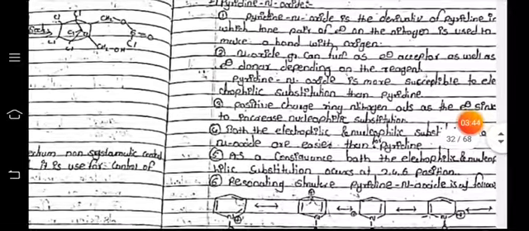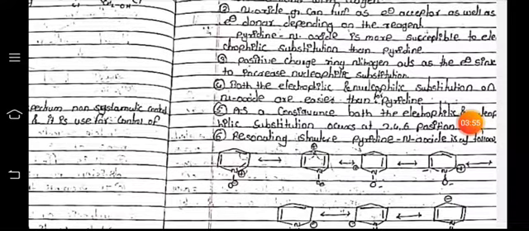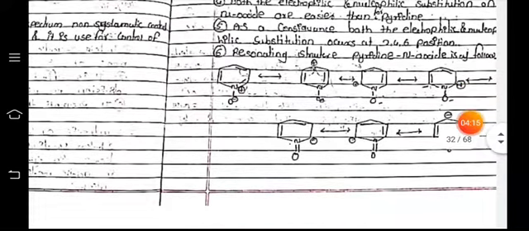The pyridine oxide group can function as an electron acceptor as well as an electron donor depending on the reagents. Pyridine oxide is more susceptible to electrophilic substitutions than pyridine. The positively charged ring nitrogen acts as an electron sink to increase nucleophilic substitutions. Both electrophilic and nucleophilic substitutions on N-oxides are easier than for pyridines. As a consequence, both occur at the 2, 4, 6 positions.